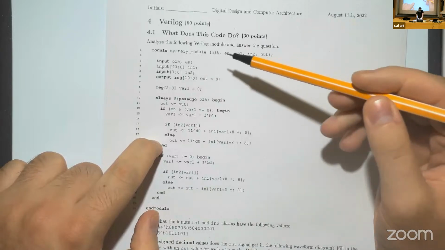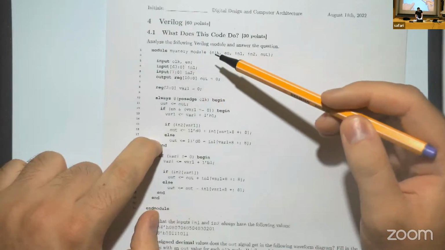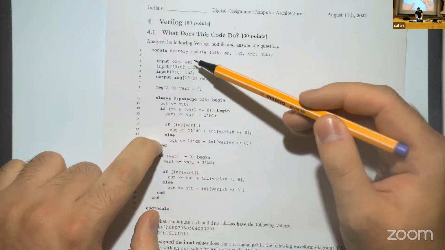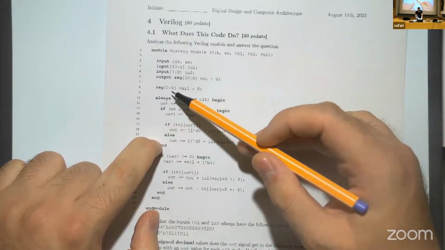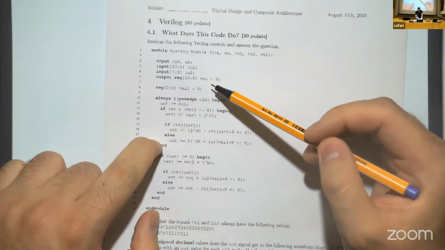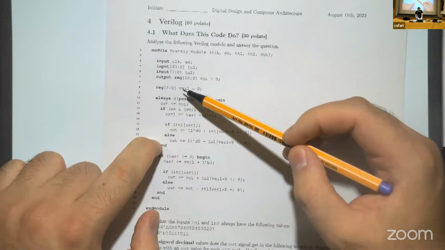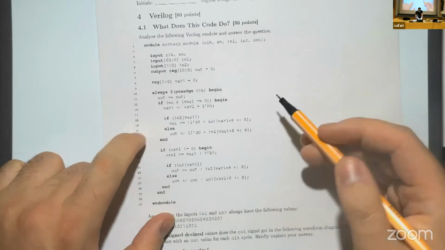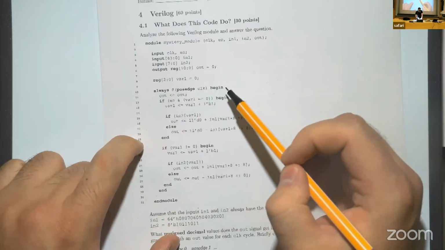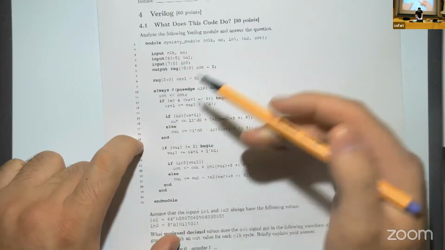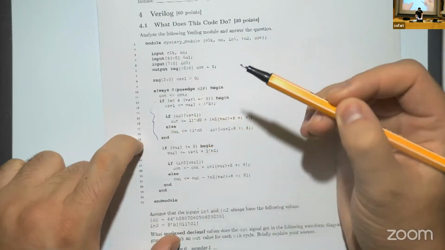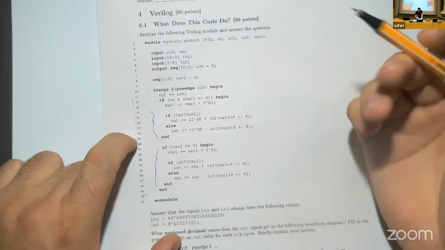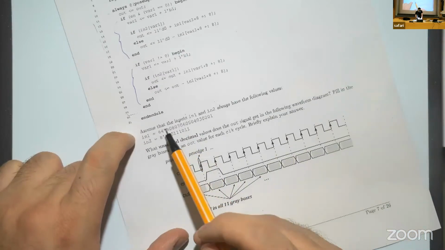Let's first take a look at the module. This module is called mystery module. It has three inputs, clock, enable, in1, in2, and one output, which is a reg called out, and one register variable, which is vr1. Here we have an always posedge block. Here we have two main if clauses, and then this is the always block. Let's take a look at the remaining part.